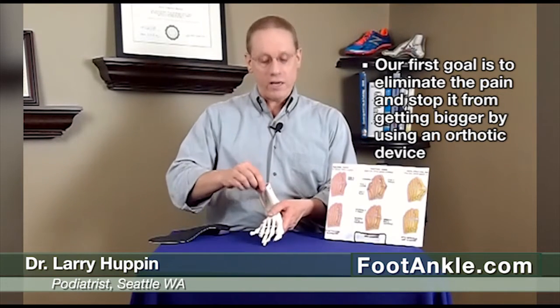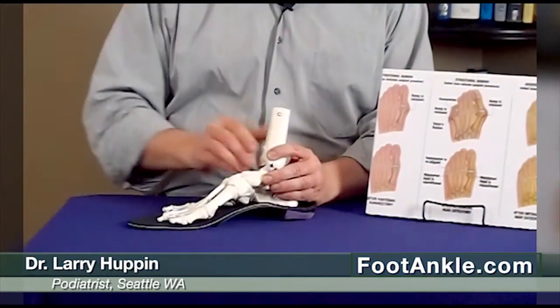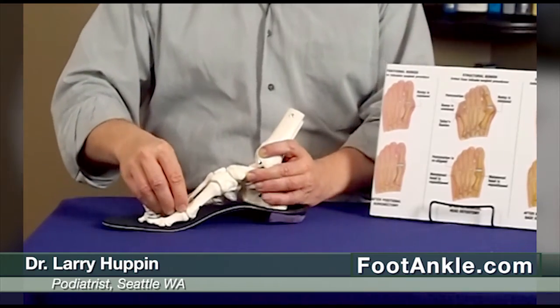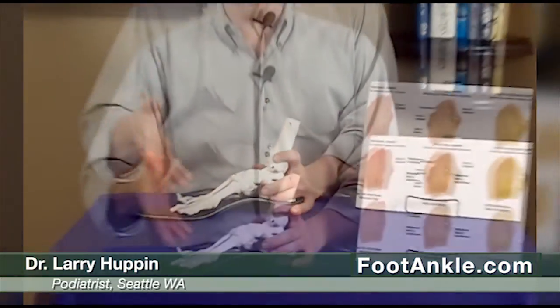When we look at trying to treat bunions, our first goal is to eliminate the pain and stop the thing from getting bigger. And we do that by using an orthotic device. Whether that orthotic is for an athletic shoe like this one, or a really small one that we make for a dress shoe, the key is that it grabs the arch very tight and keeps the foot in this position with that bone down, and that will act to enhance the motion in the big toe joint. So it won't make the bunion go away. Nothing except surgery will do that.